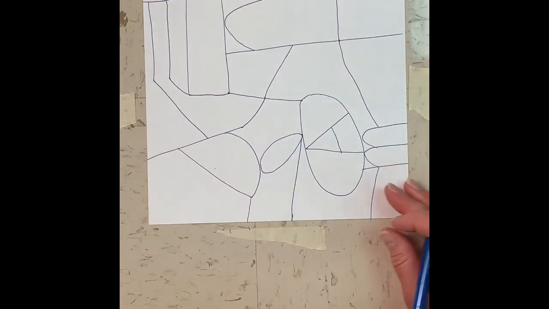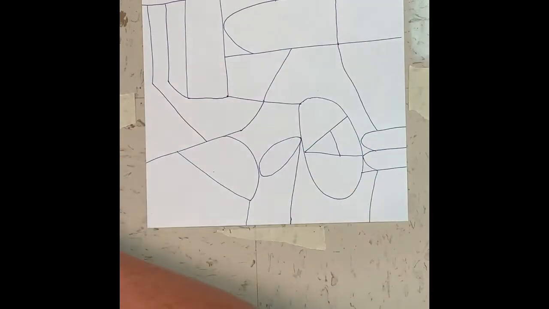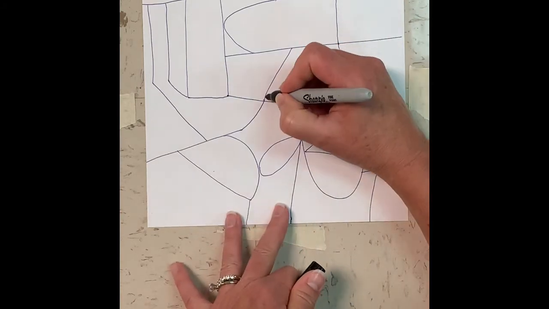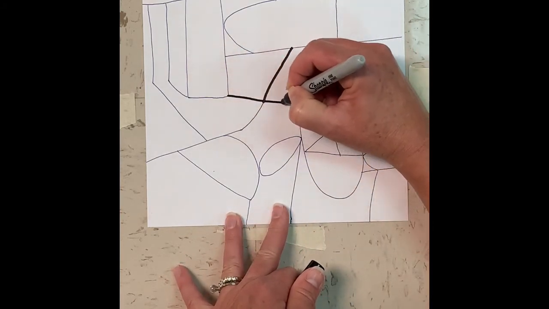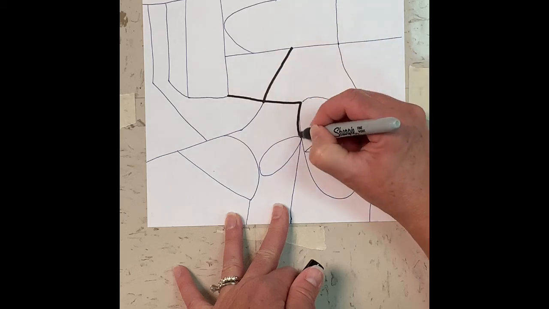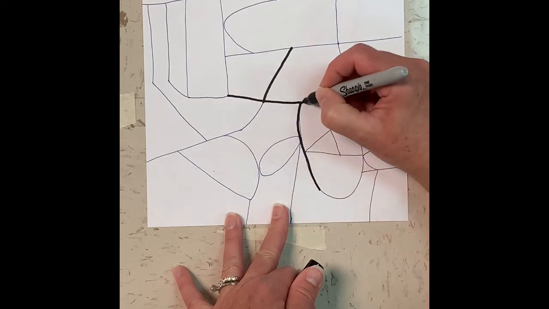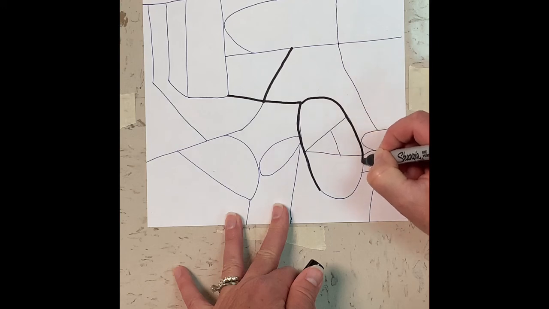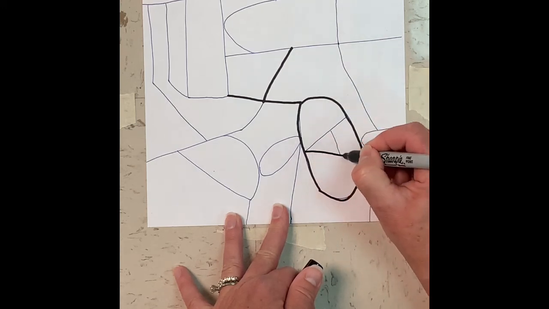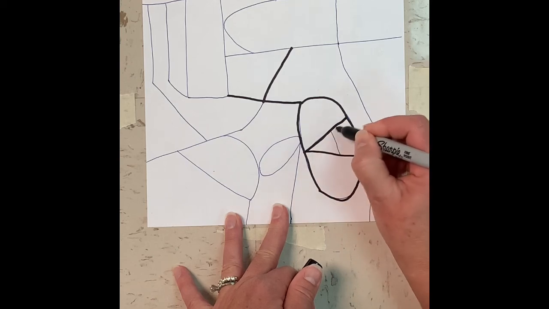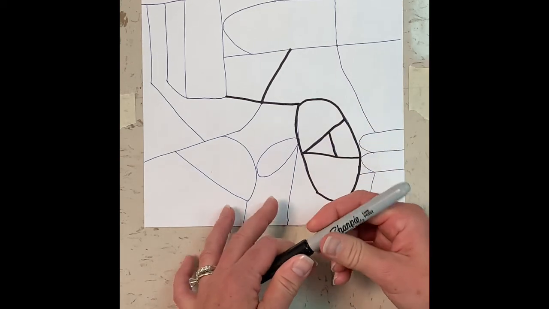Now, you're going to be adding color in all of those areas, so you don't want to add too many lines, but you do want to create that sense of balance and you want to make those lines stop when they get to another line. Now I'm adding Sharpie to all of my pencil marks. If you don't have a Sharpie, you can just use a black marker. That is totally fine. Once you're done, you're going to erase all of your pencil marks.